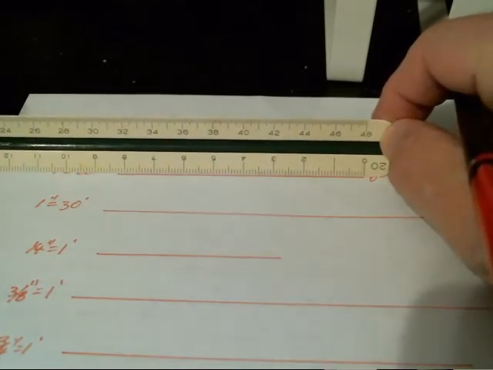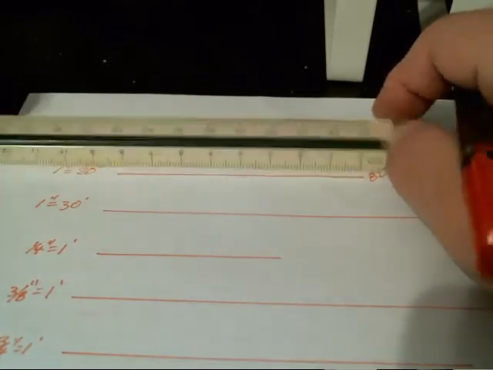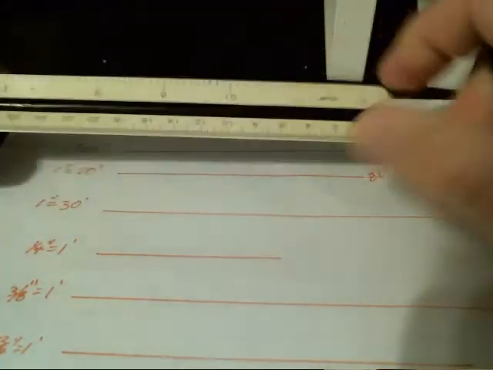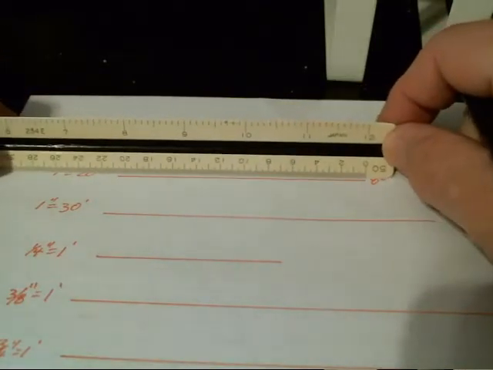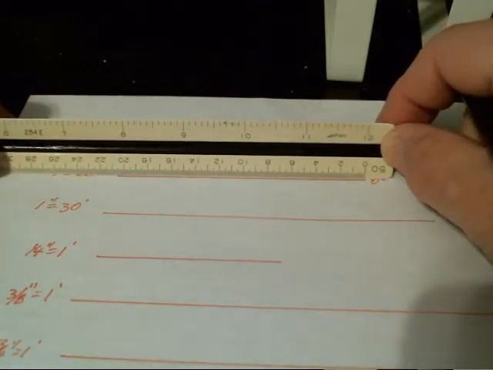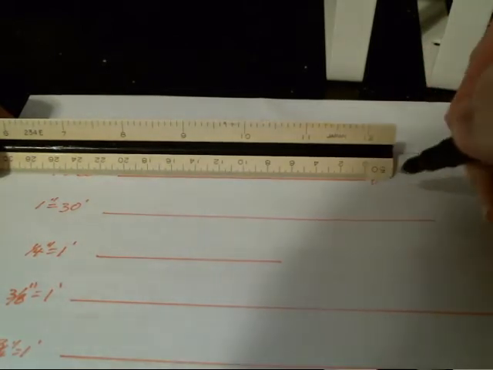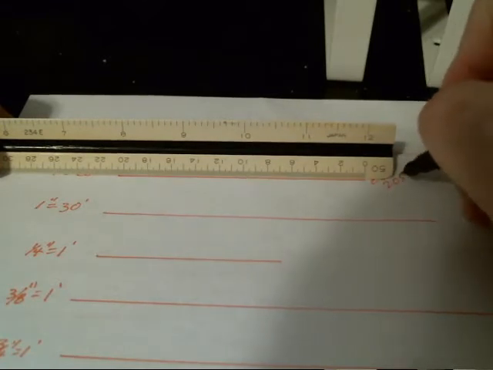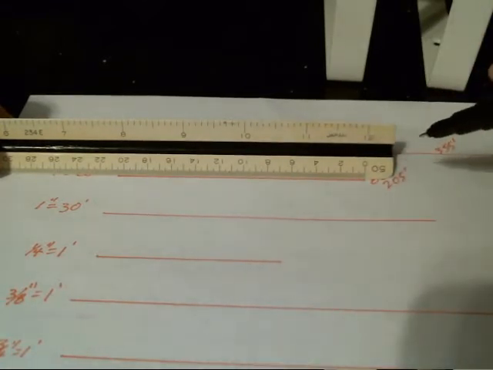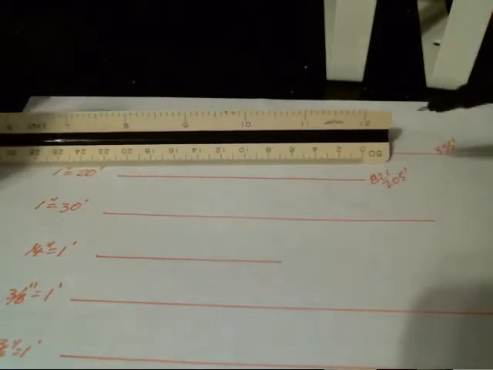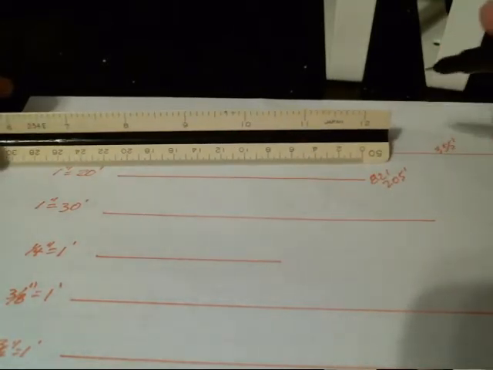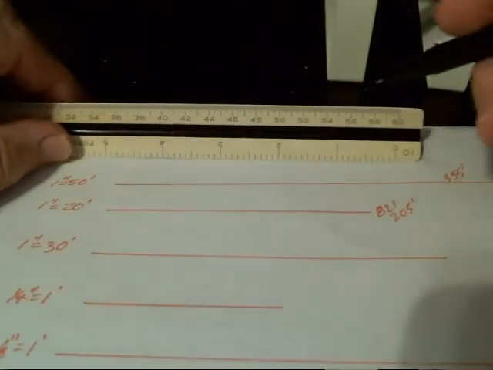Okay. But I'm going to just throw a wrinkle in things, and let's go back to that 1 to 50 scale. Well, if I measured this on a 1 to 50, what would that be? Okay, that would be 205 feet. So depending on which scale it is, this line can be of different lengths, but each drawing will have its own scale.